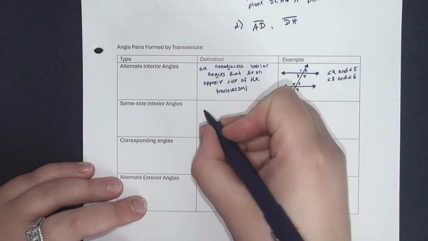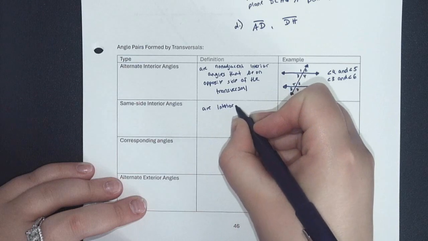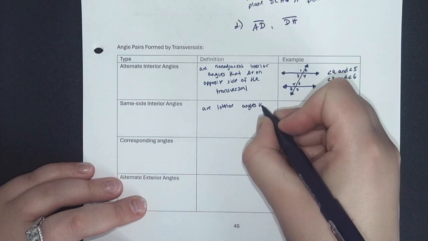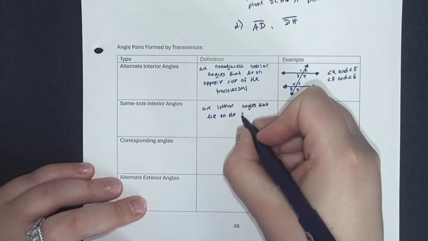Same side interior angles are interior angles that lie on the same side of the transversal.